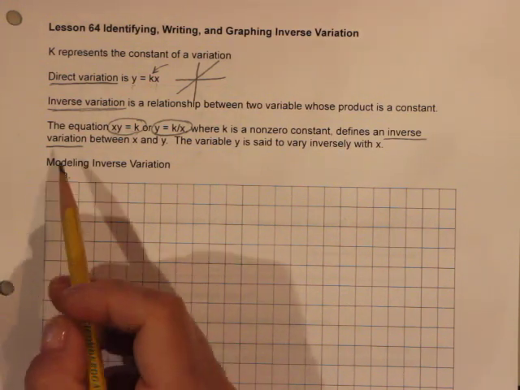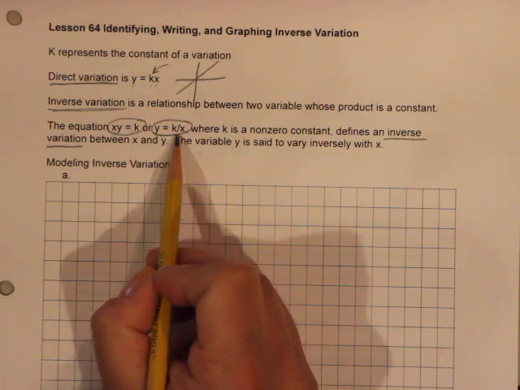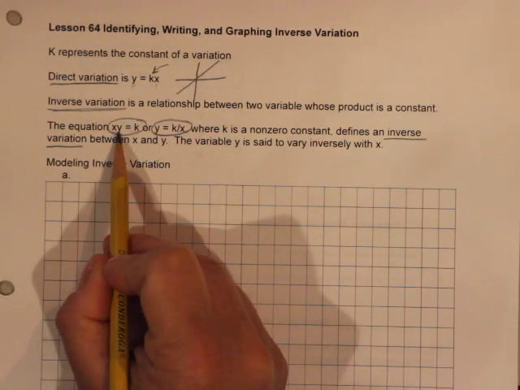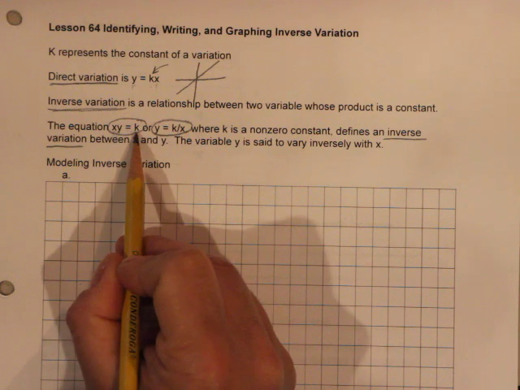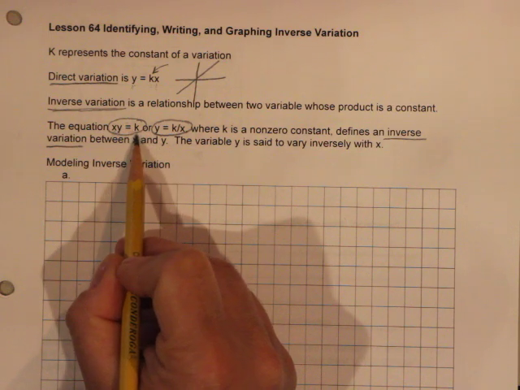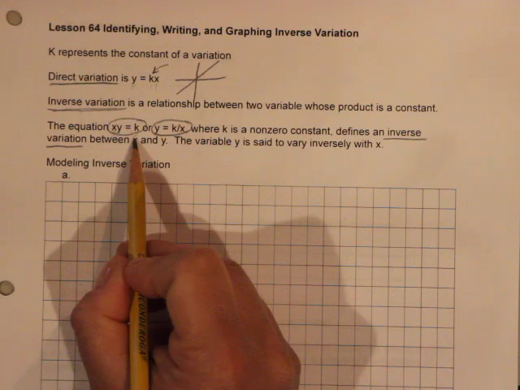And here's what's happening, okay? In this equation or this equation, either one, if x gets bigger, y has to get smaller in order for k to stay the same. Remember, k is your constant. It's your rate of change, it's your slope. In a line, it's m, okay? So don't let that get too confusing.